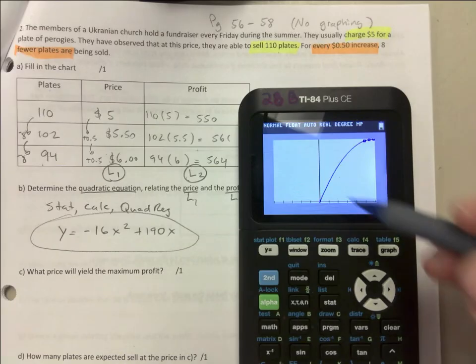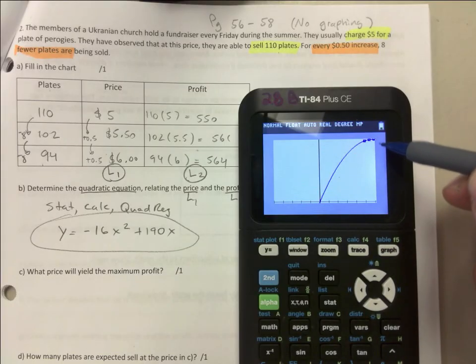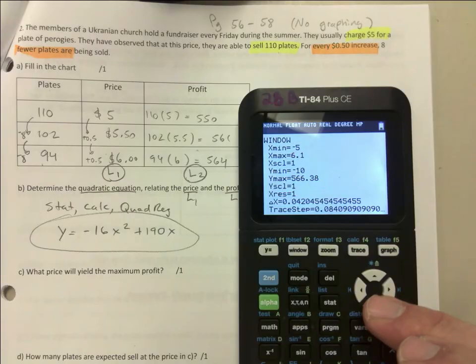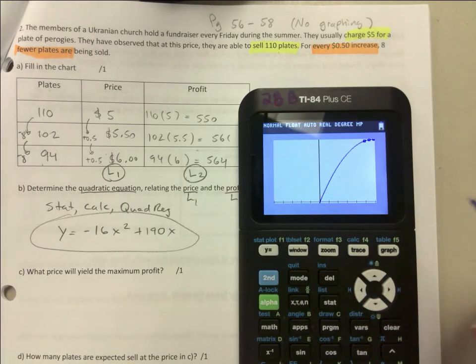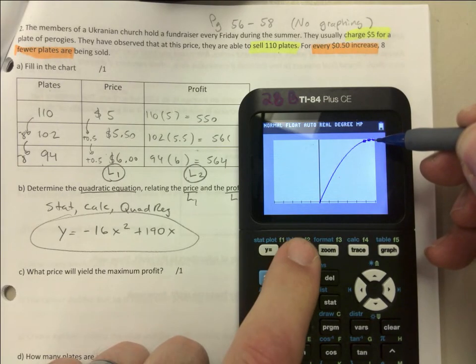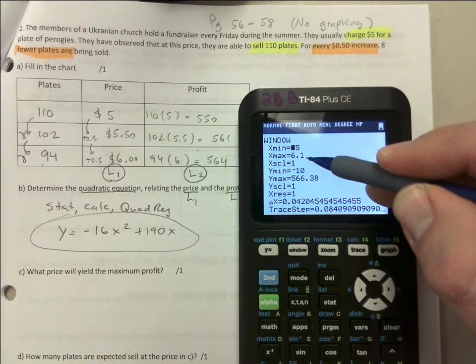Not bad. So now I have my y-axis and my x-axis. I need to see more here. I need to see it coming back down. So I'm going to go window, x max. What should we go with? Watch. This is how I'm going to teach you how to use a reference. We already see the vertex, right? At an x value of 6. You see the vertex at x max 6.